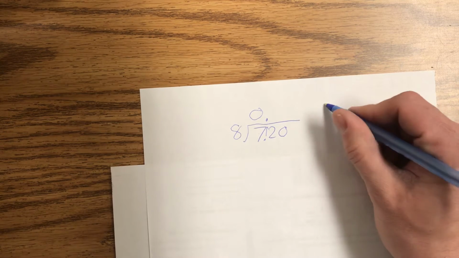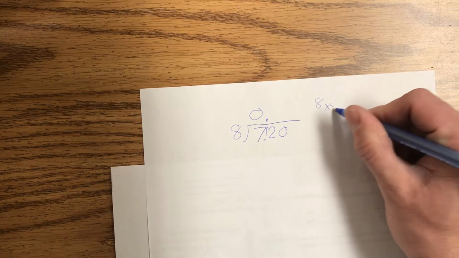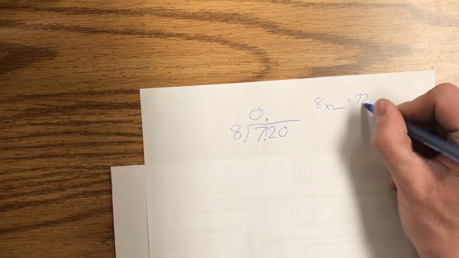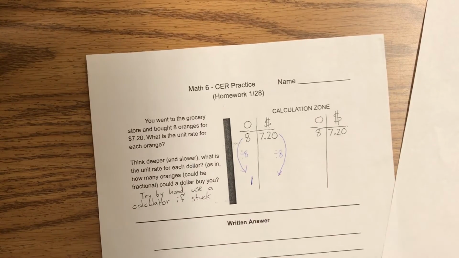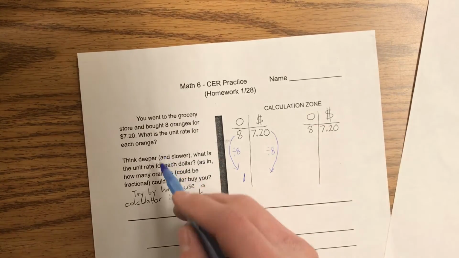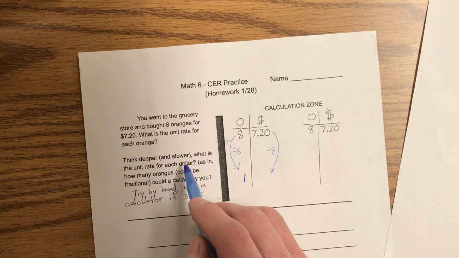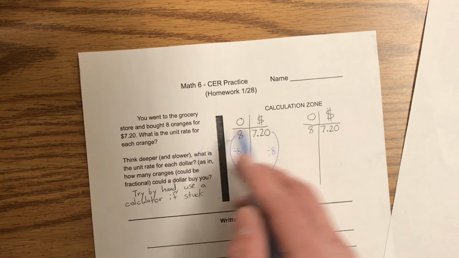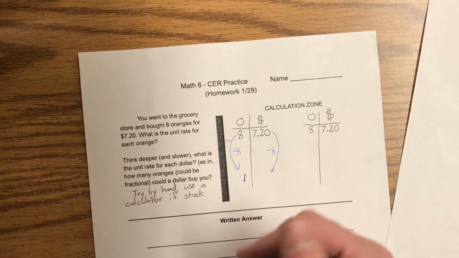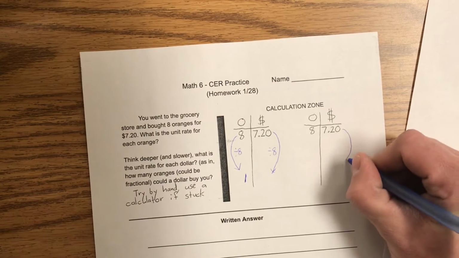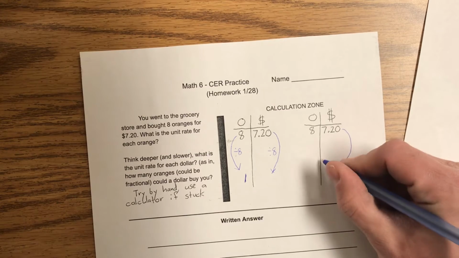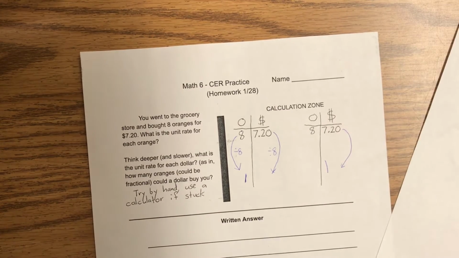So just think, 8 times what gets you either 72 or close without going over. Okay, that's as much as I'll say for that. You can do the rest on the left side. The right side is harder. The question here says, what is the unit rate for each dollar? As in, if you had $1 and you could buy only a part of an orange or 1 and a part, how much orange would $1 buy you? And we do want the math answer, so we know this side will go to 1.